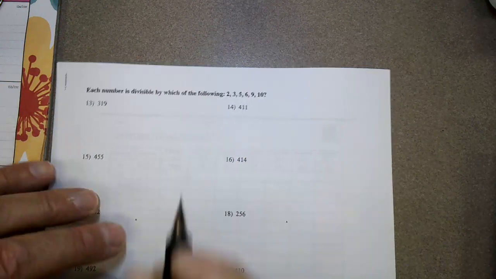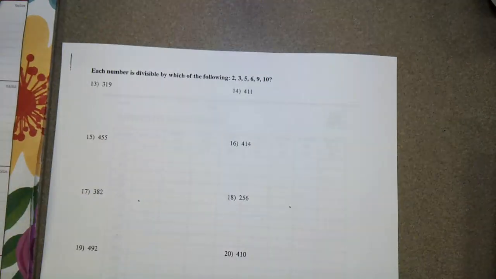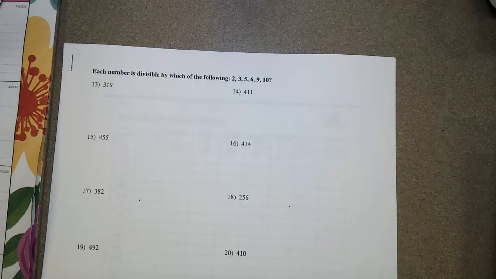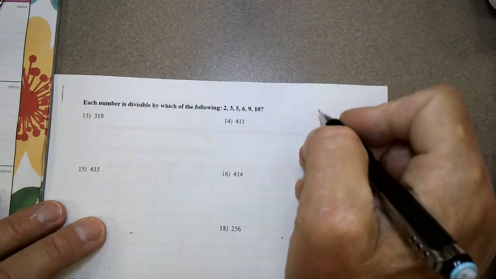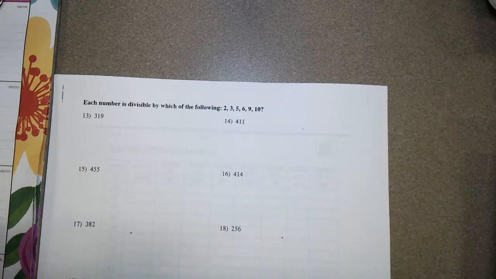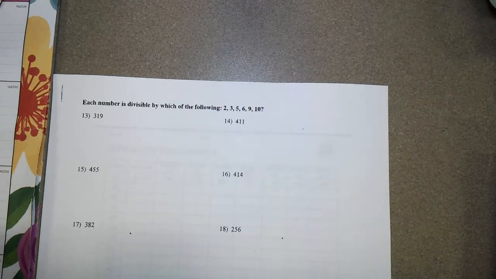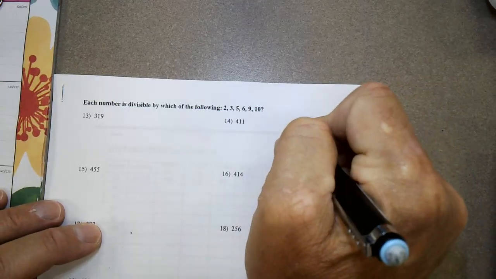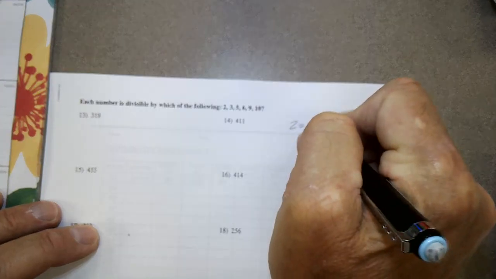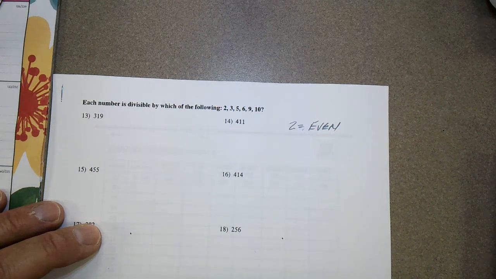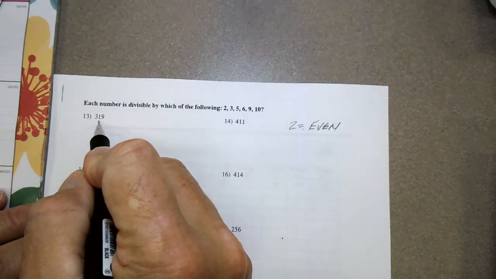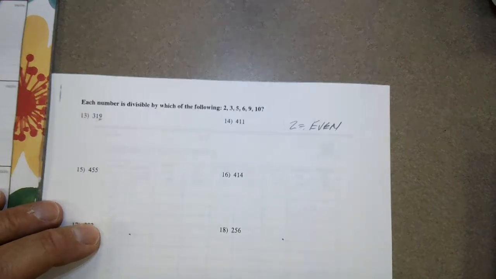So what we're looking to do is see which one of these numbers here are divisible by 2, 3, 5, 6, 9, and 10. And instead of using our calculator, we can do all of this easily mentally. So I'm going to write the rules down, and you do it with me. Is a number divisible by 2? Well, it's divisible by 2 if it ends in an even number, right? So if we look at 319, it is not divisible by 2 because 9 is not even, all right?